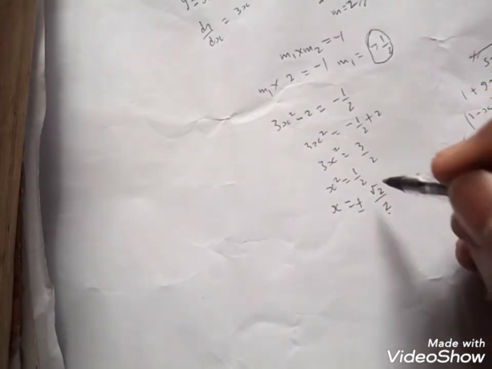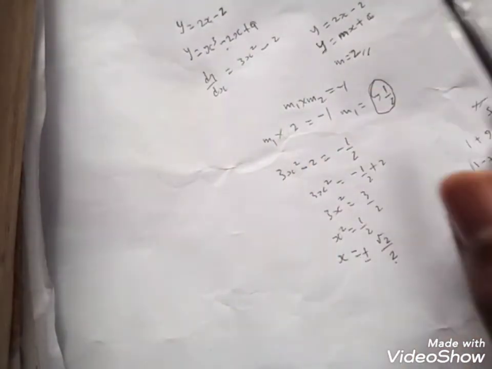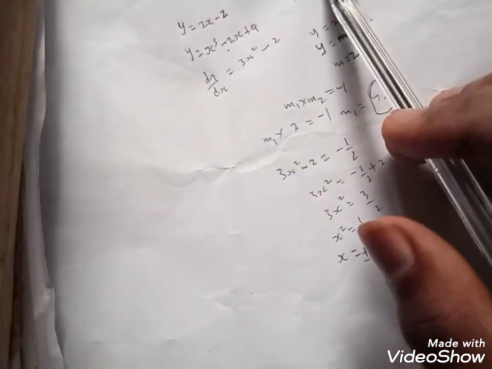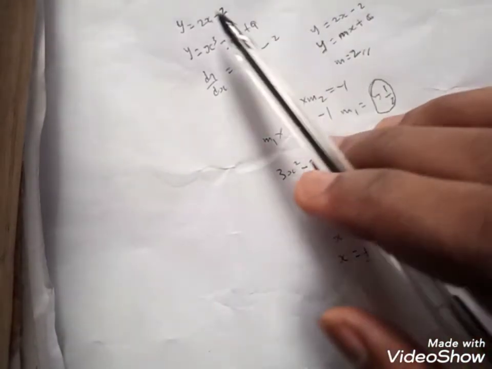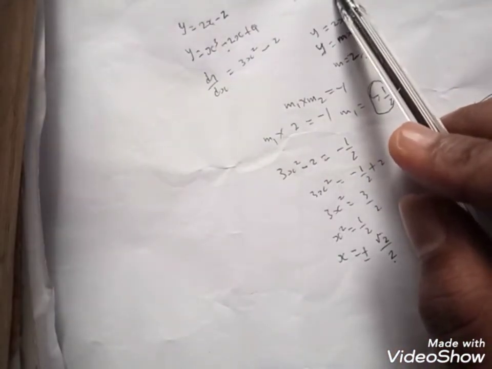Now that we've had the x value, can we find our a? No, we don't know the y value, so we can't find a yet. But the line and the curve intersect at this point, meaning we can use the line to find our y value.